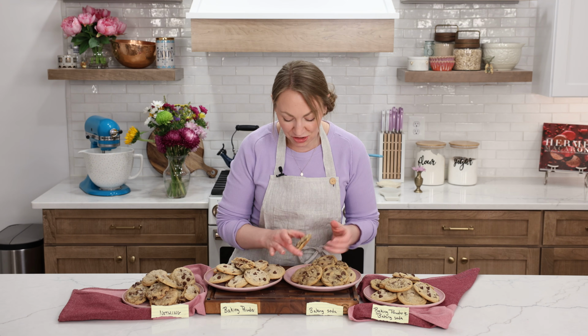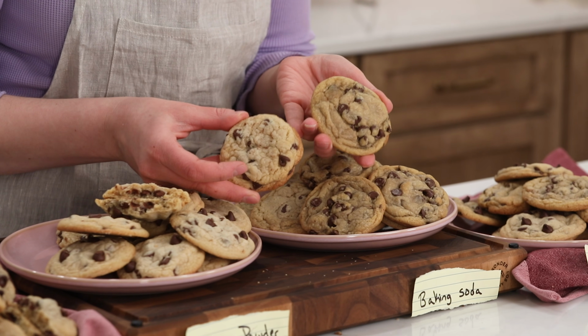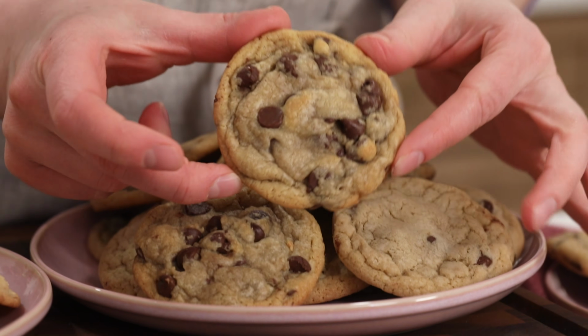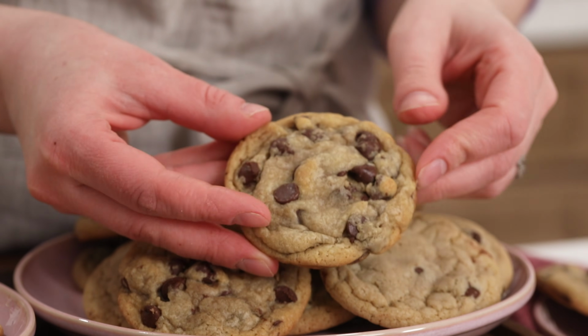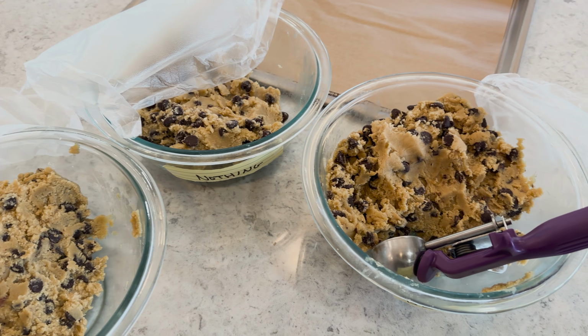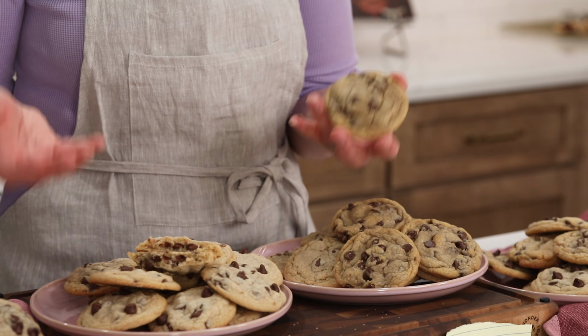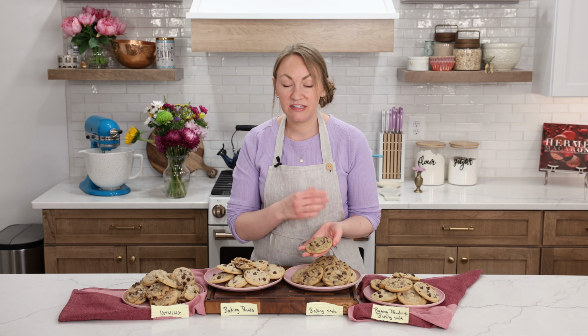Soda spreads. These cookies have spread more than their baking powder counterparts, and they're a bit thinner. We already talked about that, but also they're a little bit browner. So to get a little bit nerdy on the science with you, baking soda makes a cookie dough more alkaline. Dough that is more alkaline will caramelize faster and more efficiently than one that is not. So baking soda cookies tend to get more brown.